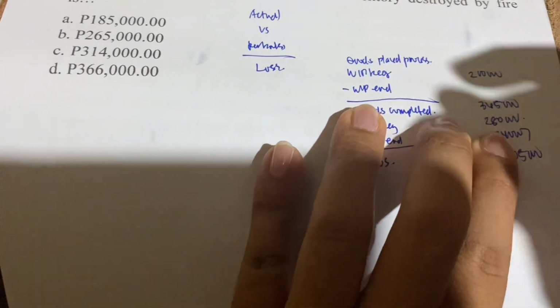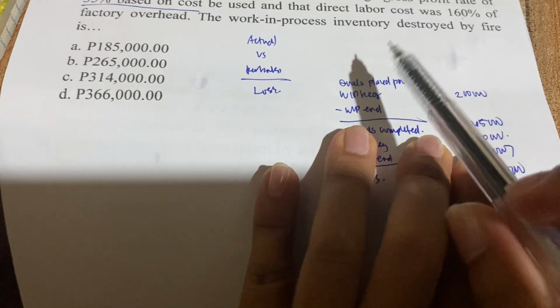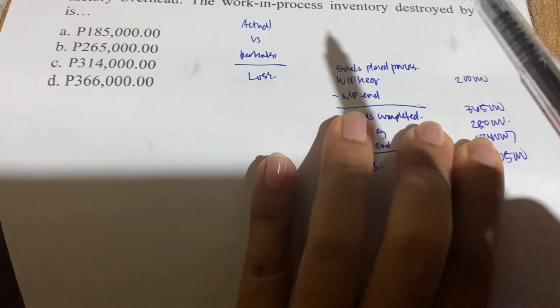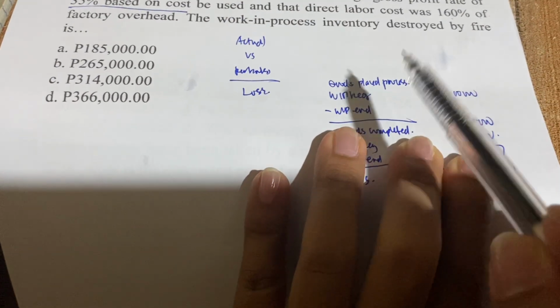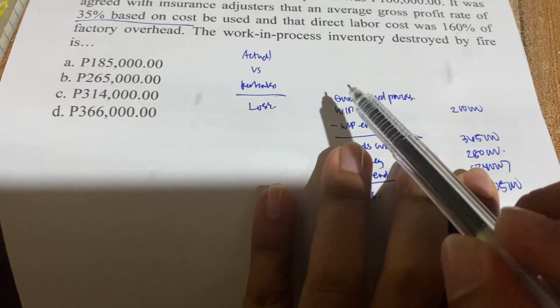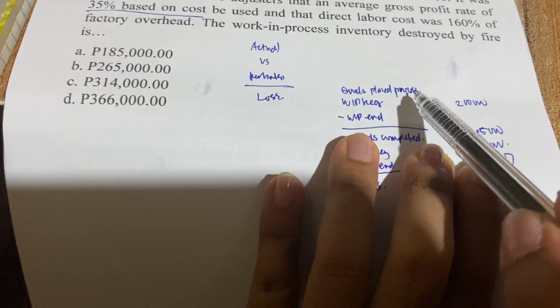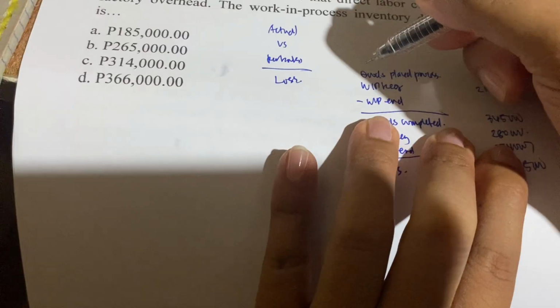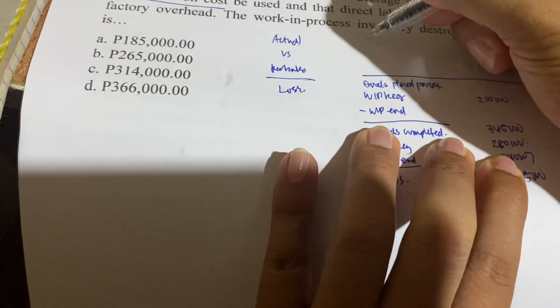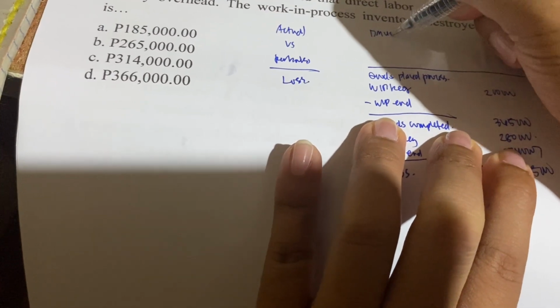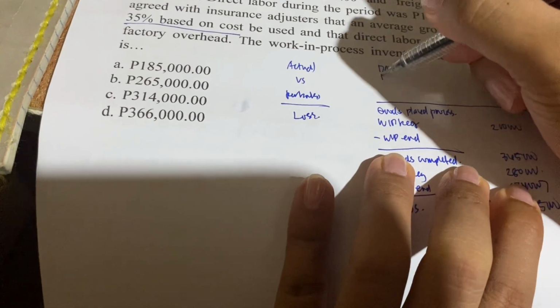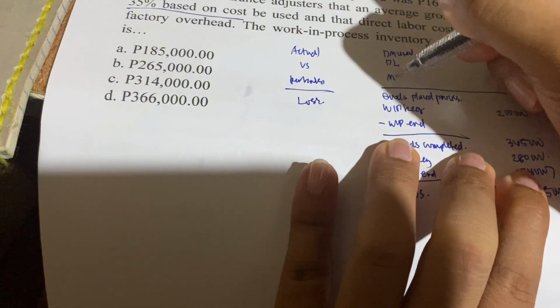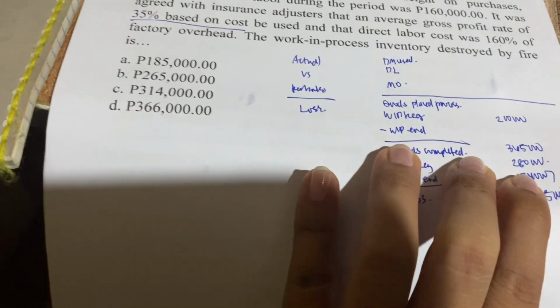Pero you cannot perform the operation kasi guys, hindi given ang goods that are placed in process during the year. So, i-compute mo muna itong goods placed in process during the year. So, paano siya i-compute? That is direct materials used. I-add mo yung direct labor. I-add mo yung manufacturing overhead.